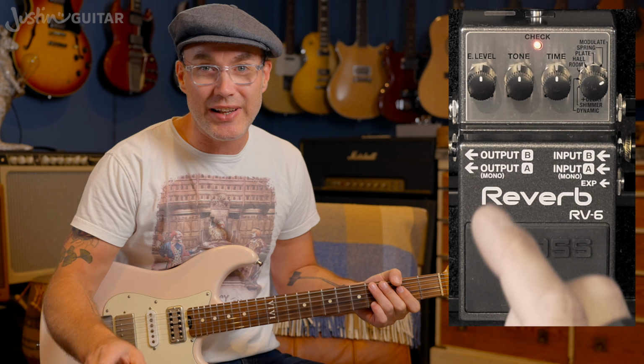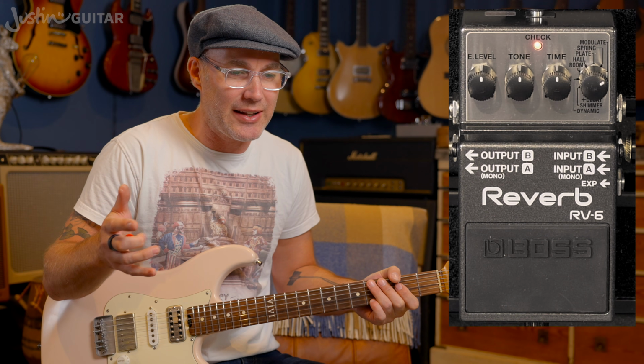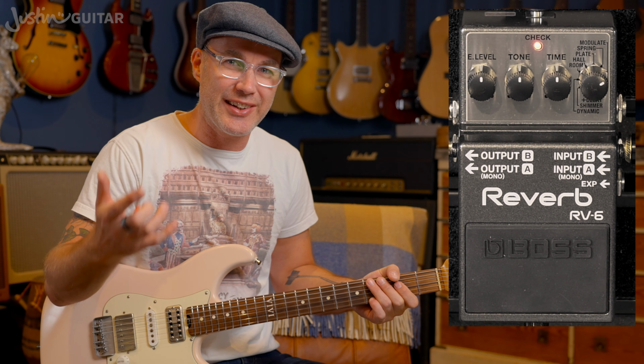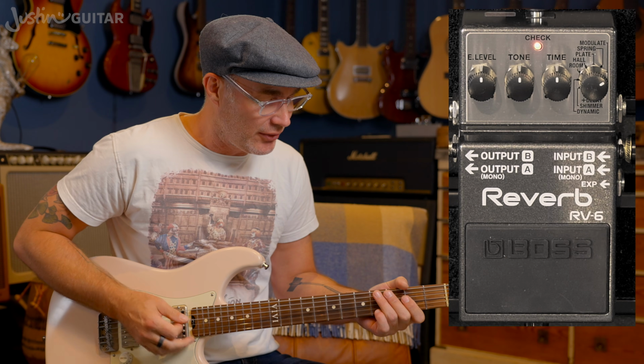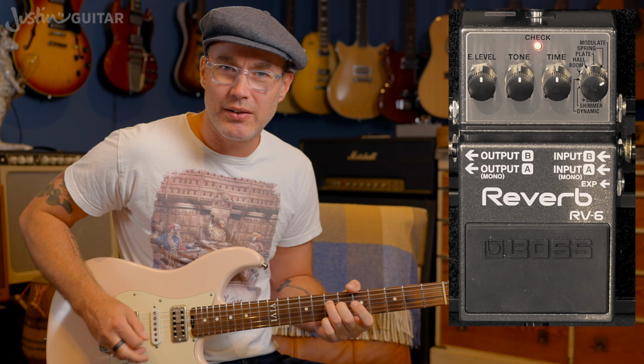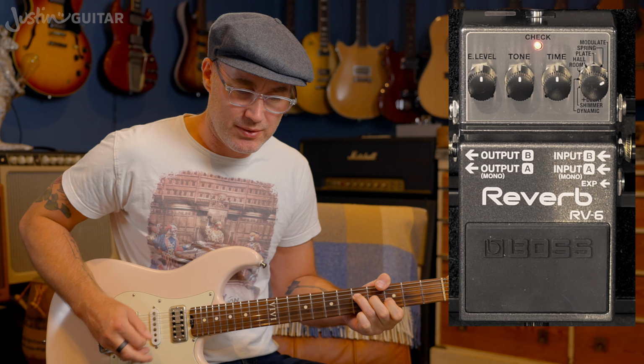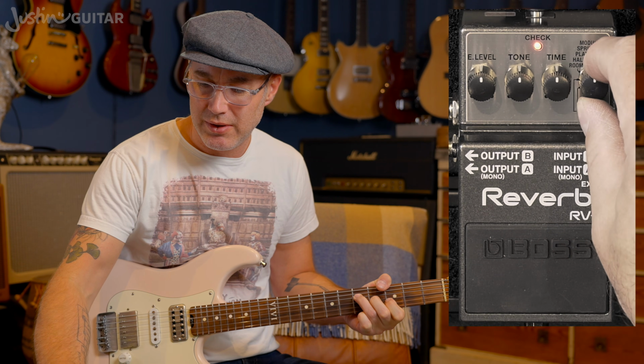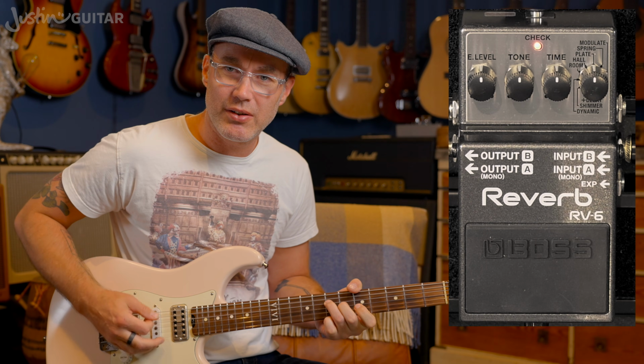It's called modulate. Now, modulate is a little bit like adding a chorus pedal to the reverb sound. Yeah, there's the plate, regular.